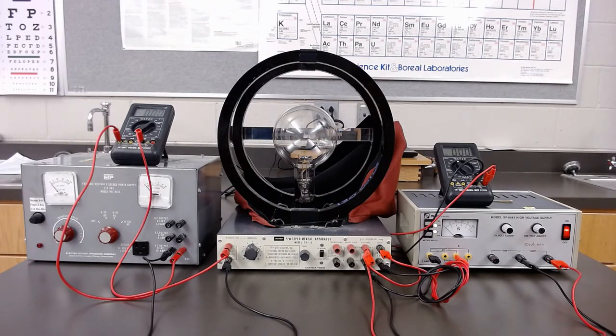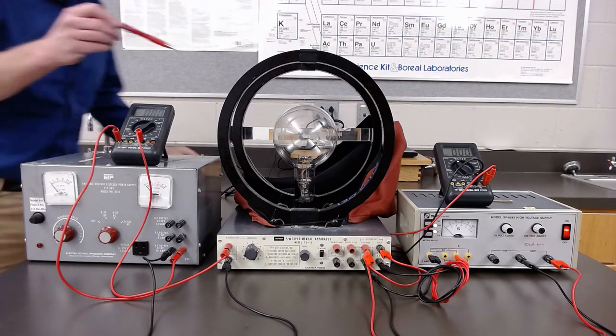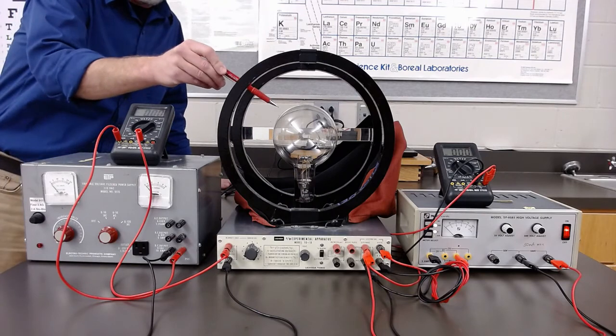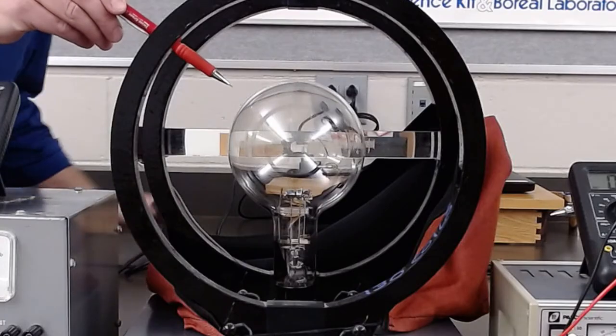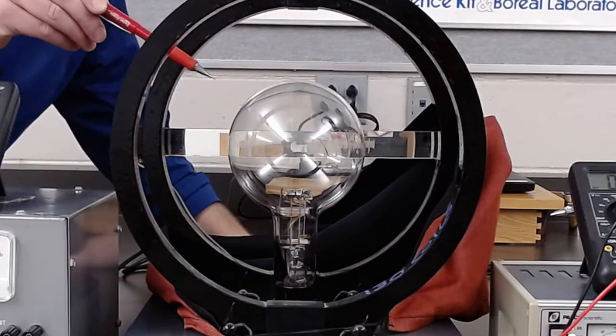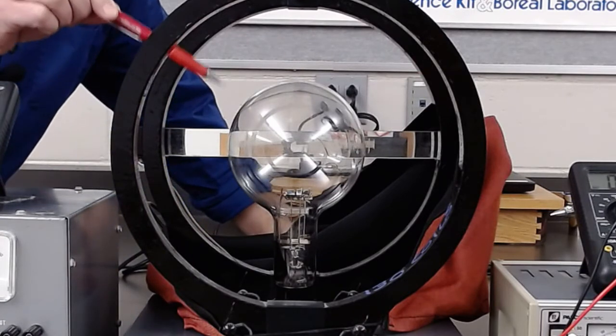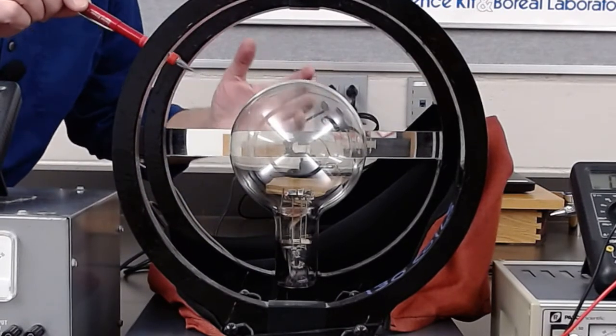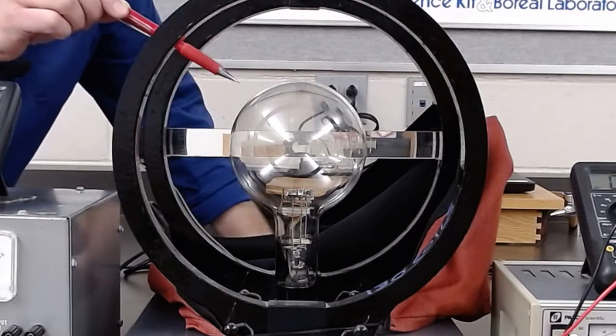So thank you, Bob. Now, taking a look at this, what we have is a partially evacuated chamber filled with some argon gas. That way, as the electrons are traveling in that chamber, we can actually see their path as they collide with the argon gas and photons are emitted.